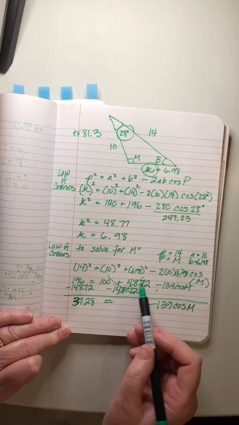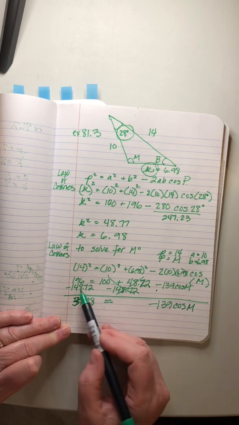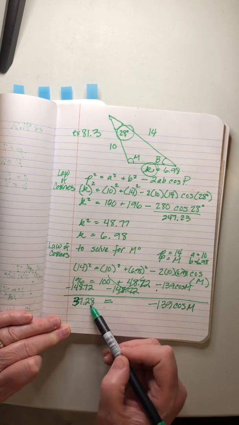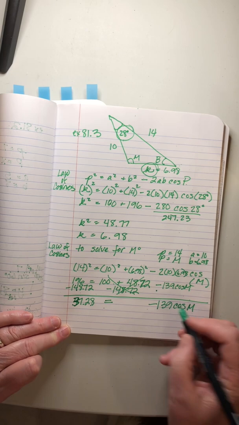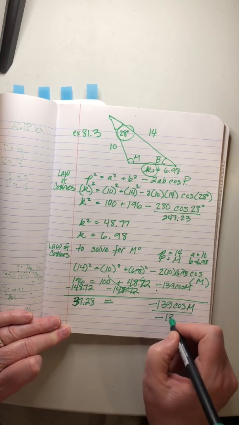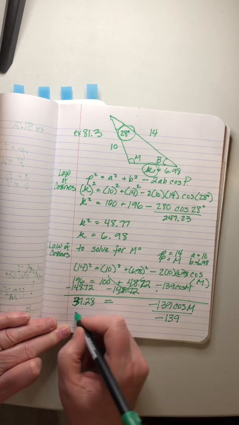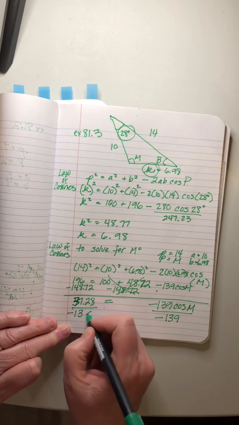Okay, so I swapped the two squares over. I subtracted it. I got that. That leaves us with this. Then I divide by 139.